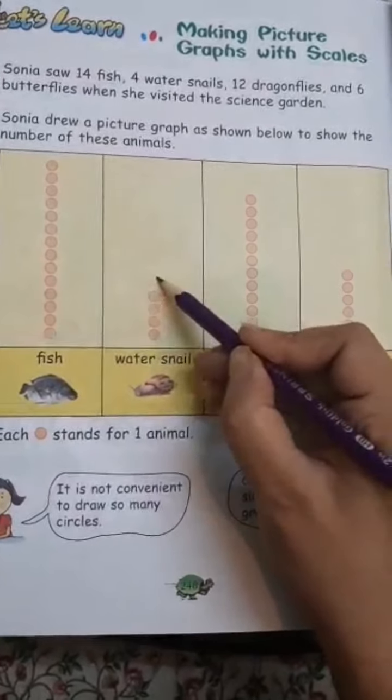On page 249 at the top it says, let us try using one triangle to stand for 2 animals. Now you guys, that word scale right here. Scales are here at the bottom of every graph. A scale tells us how many animals are represented by the shape. So here it says, let us try using one triangle to stand for 2 animals. One triangle stands for 2 animals.